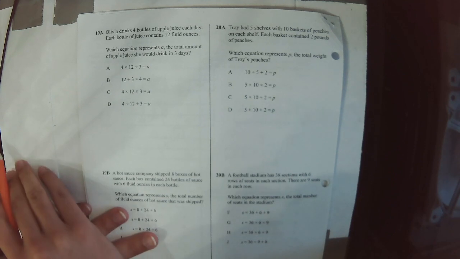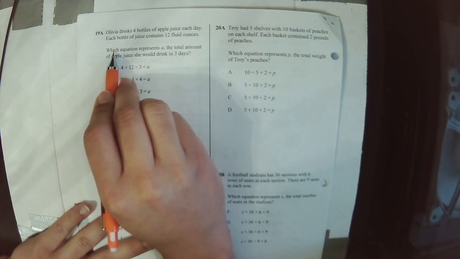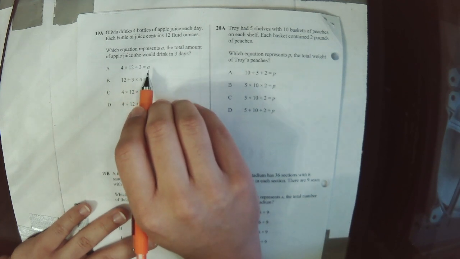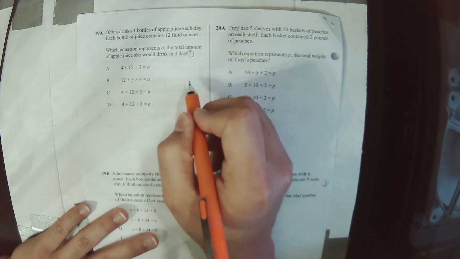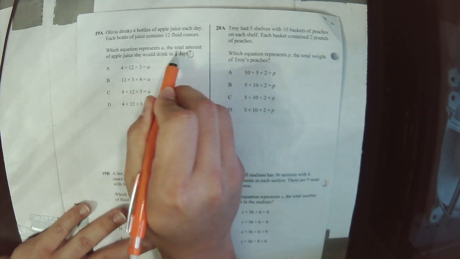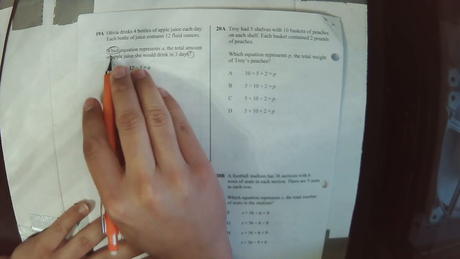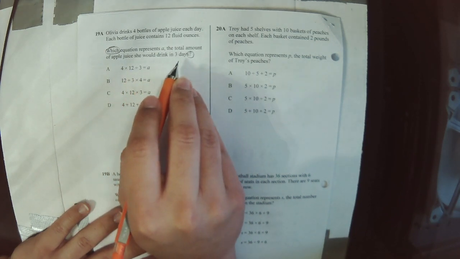Olivia drinks 4 bottles of apple juice each day. Each bottle of juice contains 12 fluid ounces. Which equation represents A, the total amount of apple juice she would drink in 3 days? Here's my question mark, and if I move backwards, there is my question. Which equation represents A, the total amount of apple juice she would drink in 3 days?